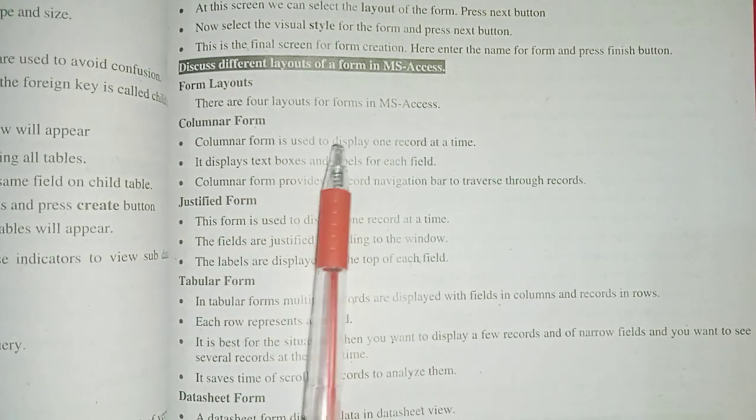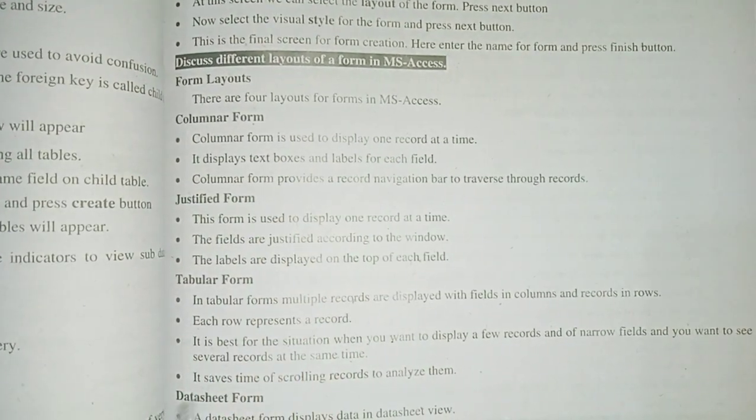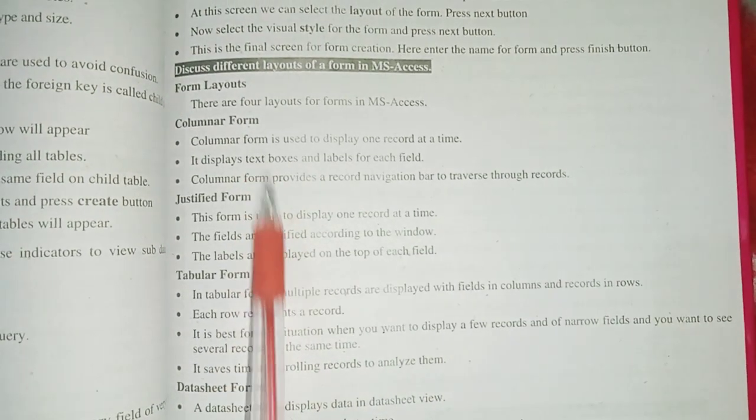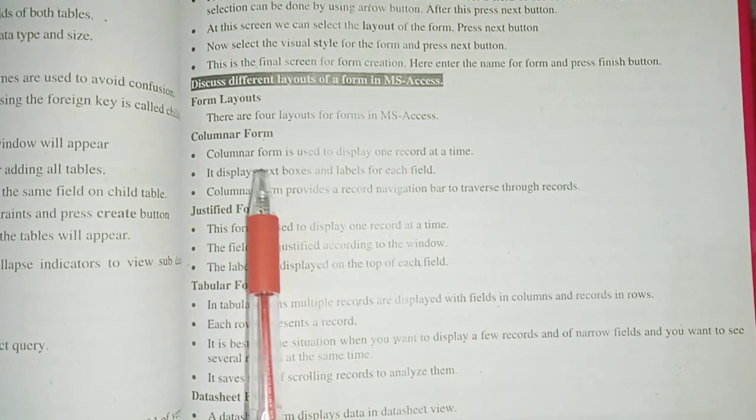Also, let's discuss form layouts. There are four layouts in MS Office Access: columnar form, justified form, tabular form and datasheet form, which are discussed here in the points. Firstly, we discuss the form layouts. These are the four layouts from MS Access forms, which are used in computer applications.